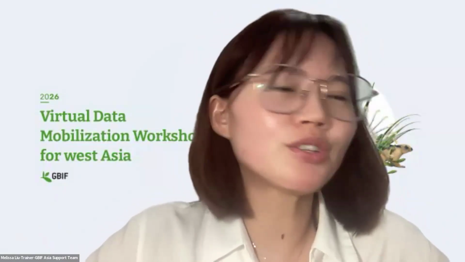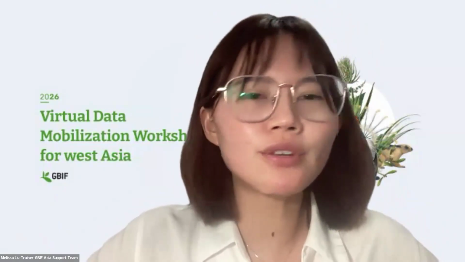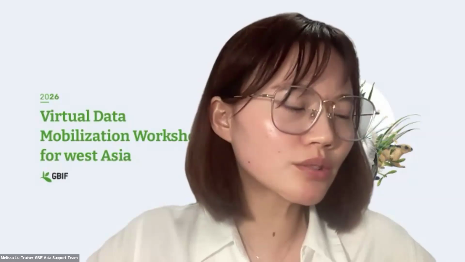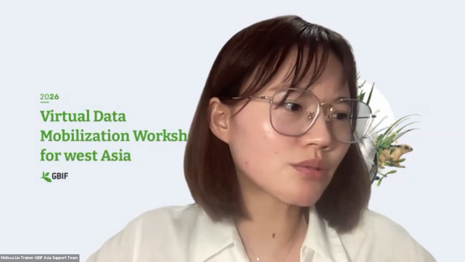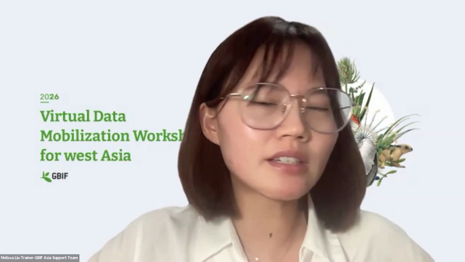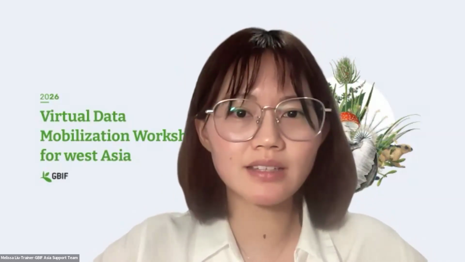If you go to gbif.org and search for the occurrences, it's not included in the course, but if you check all filters, then scroll down to issues and flags, you will find some occurrences that have an invalid or mismatched recorded date.